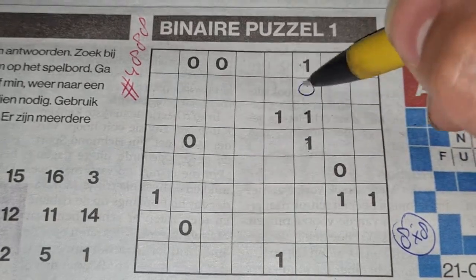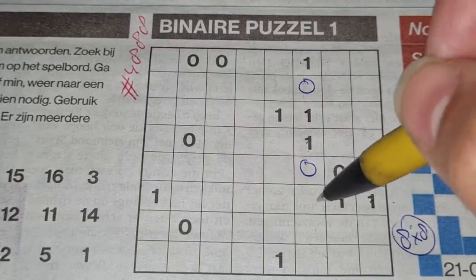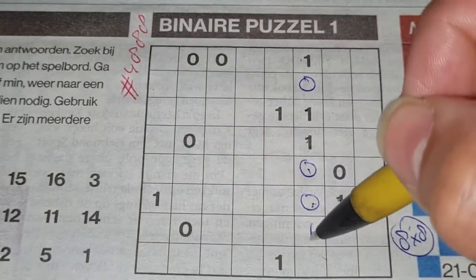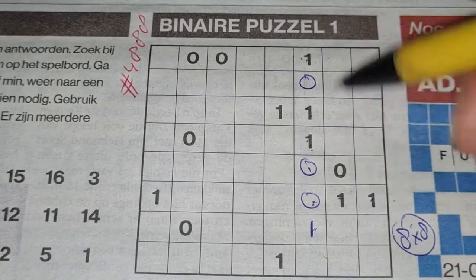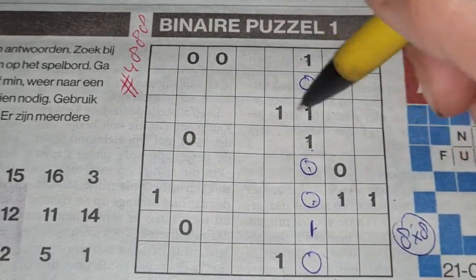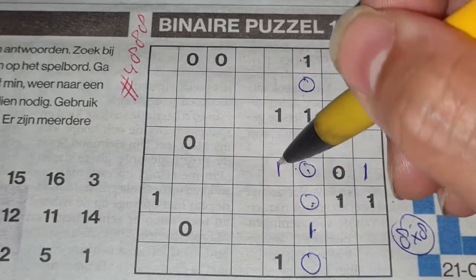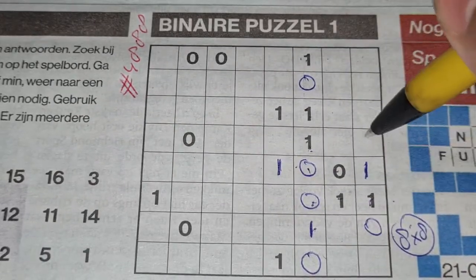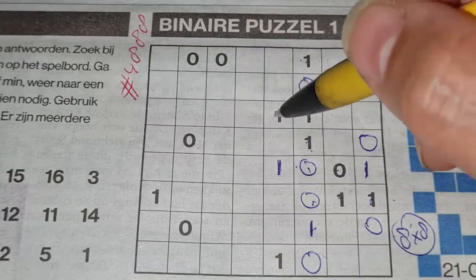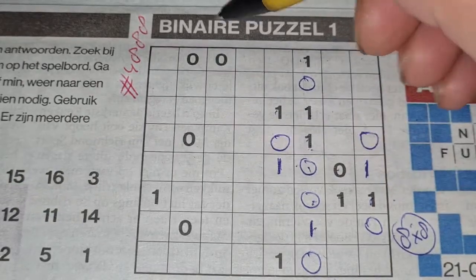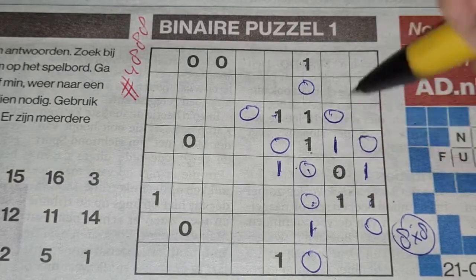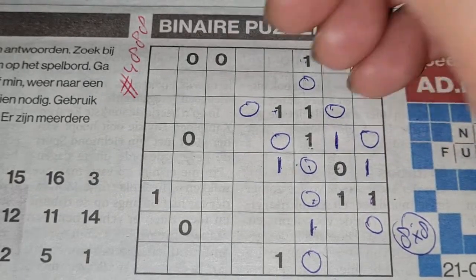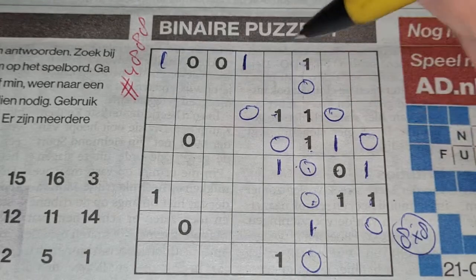Double one, here no, there no. Double one, here no, there no. Double O, here one, there one. 1, 2, 3, 4 ones, so the rest are O's. Double O, here one, there one. Double one, here no, there no. Between two ones comes an O. Double one, here no, there no. Between two O's comes a 1. Double O, here one, there one.